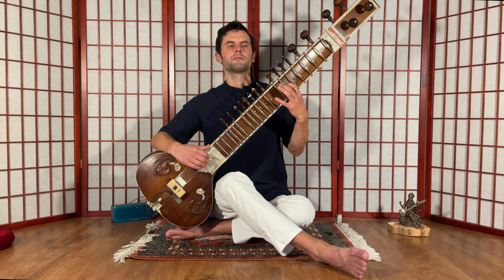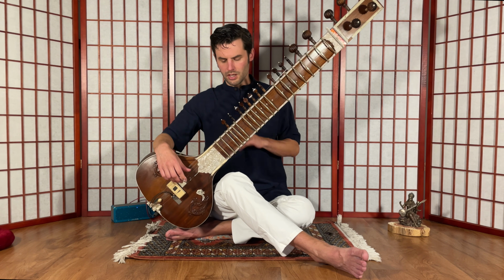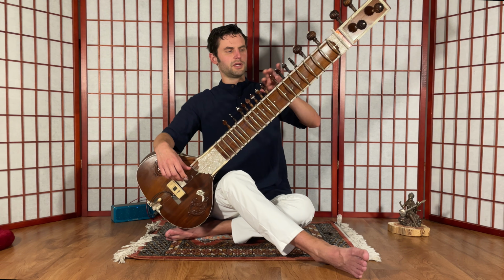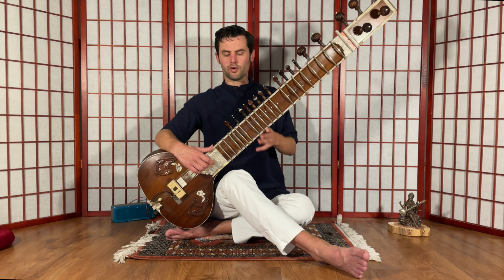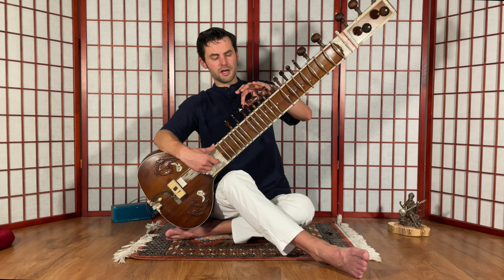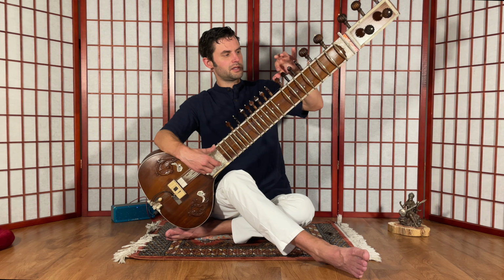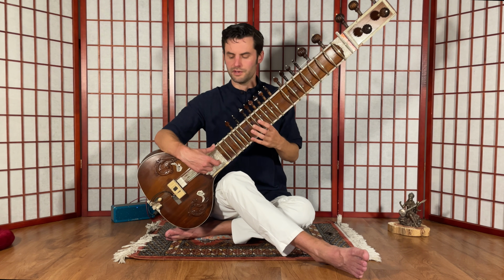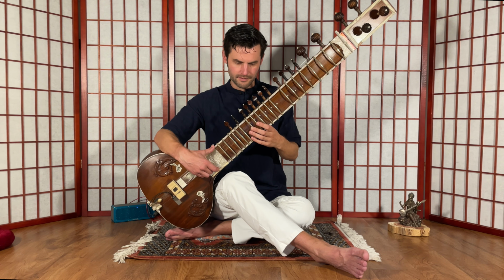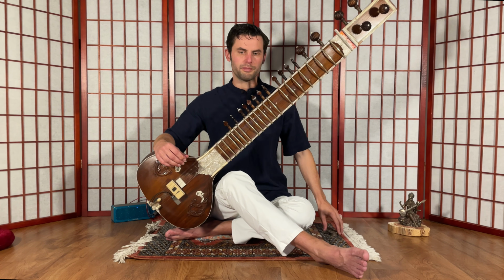Alright, so after you've got your frets in position, the next thing we'll do is the tuning of the sympathetics. For 12 sympathetics, I will start on Komal Ga as the highest. Ga, re, sa, ni, da, pa, ma, ga, re, sa, ni, sa. This will be my tuning for the sympathetic strings. If you have 13, you can go up to the high ma or you can double pa.